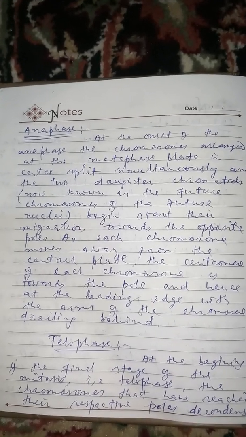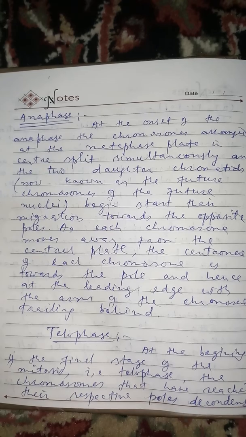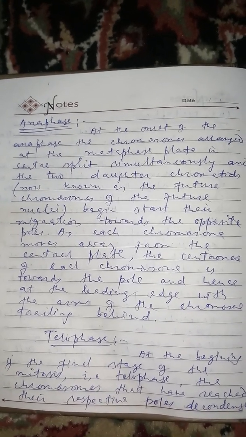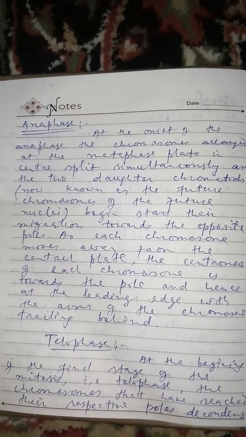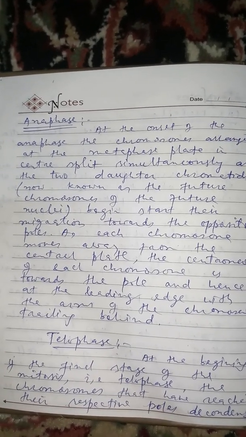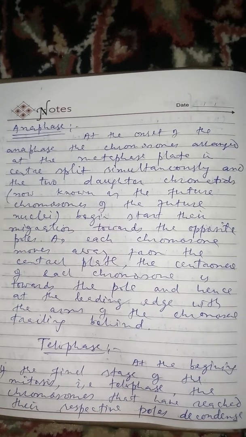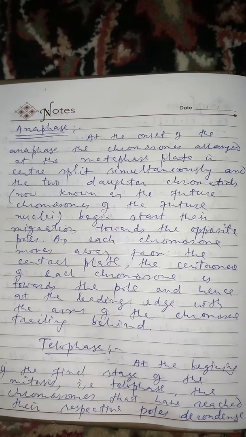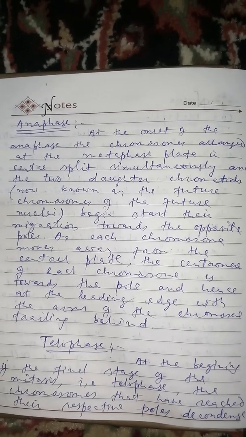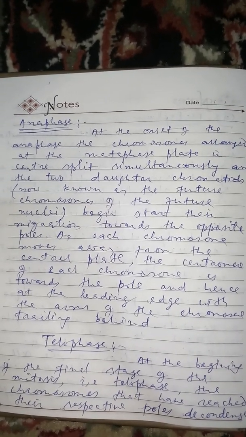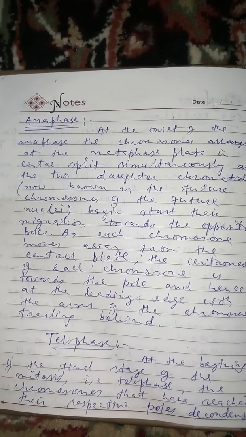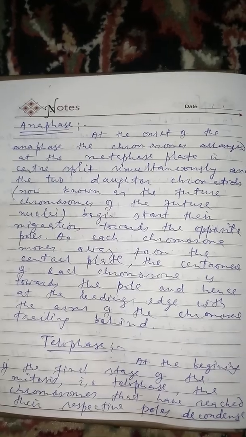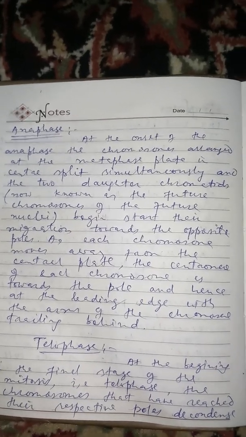Now in telophase, these chromosomes which have reached the poles start decondensing. That means the condensation that occurs in prophase or metaphase is now lost, and the chromosomes tend to decondense. They are losing their identity, their individuality, showing decondensation.